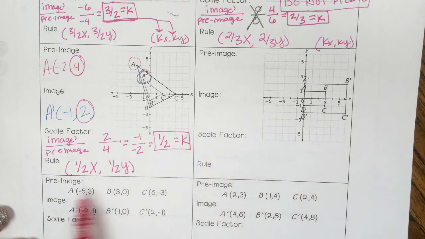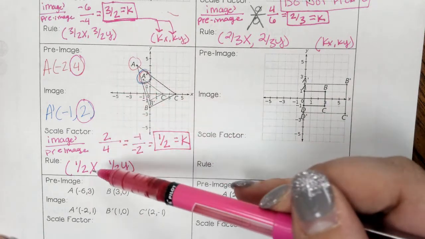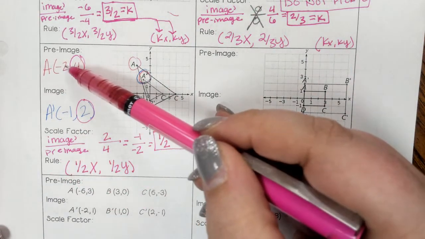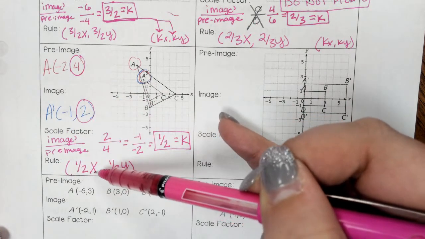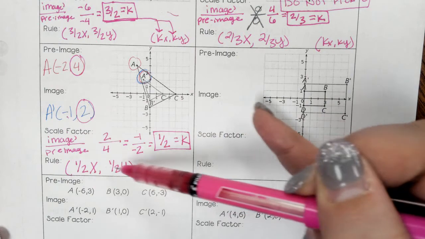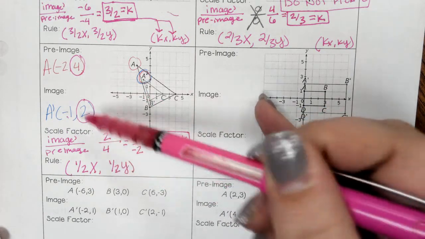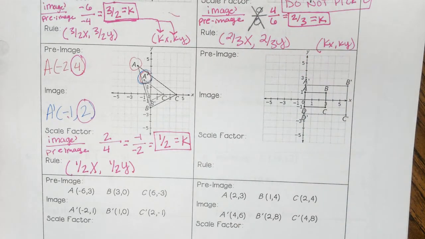And you can see this one way easier than the other two because you guys like multiplying by half in your head better than 3/2 and 2/3. Half of -2 is -1. So we took half of the old x to get the new x. Half of the old y, half of 4 is 2. Half of the old y to get to the new y.